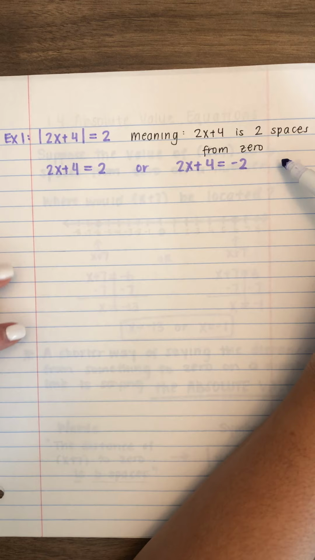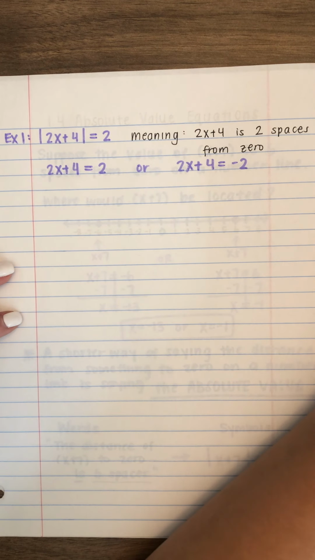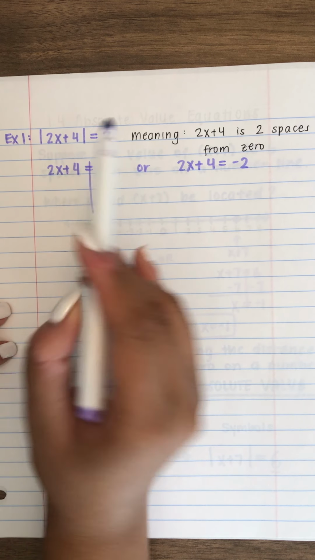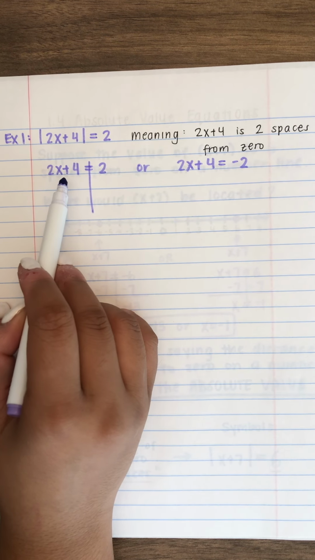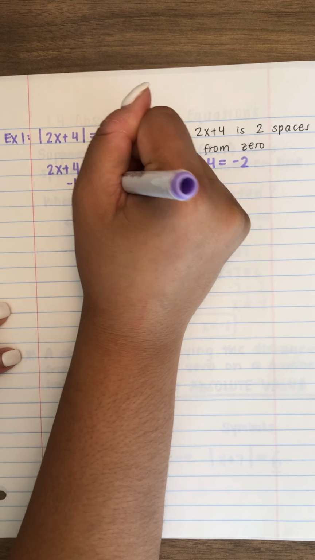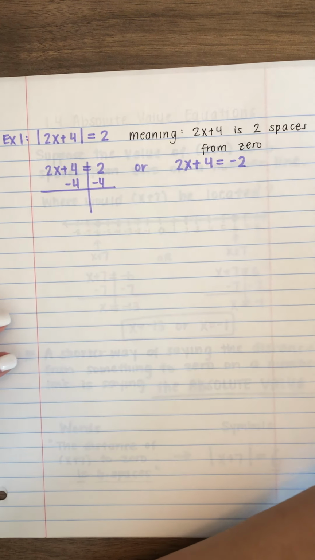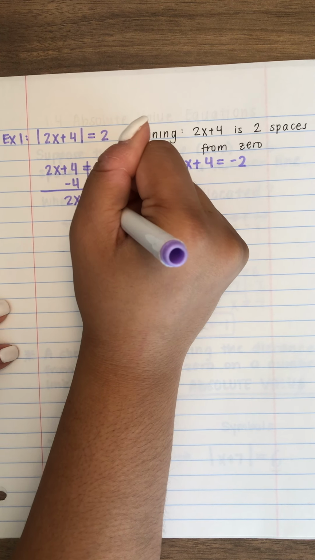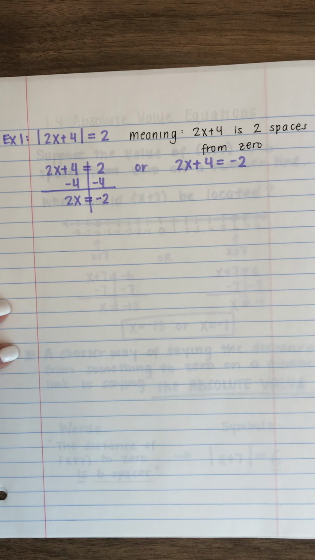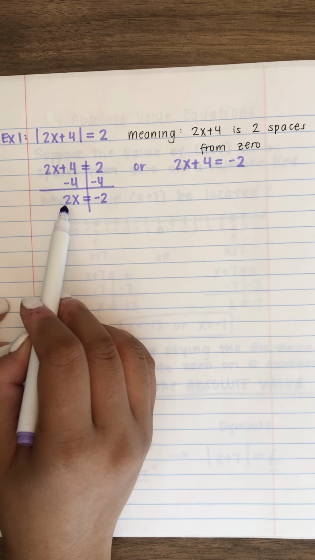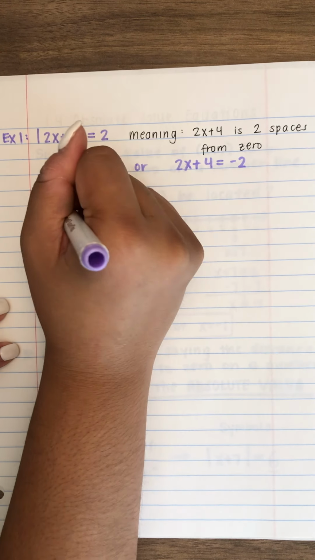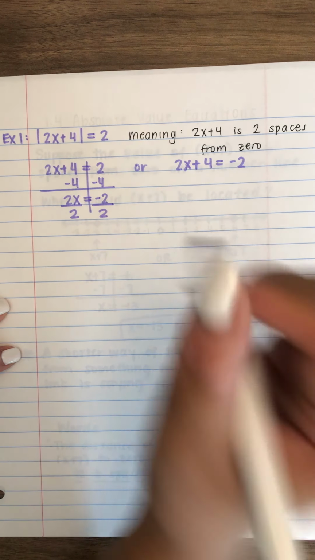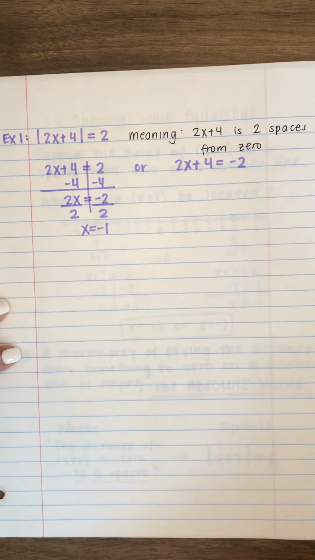Again, these are very similar equations that we've been seeing for the past couple of weeks. So again, we want to isolate our 2x by doing the inverse of adding 4. So we're going to subtract 4 from both sides, leaving us with 2x equals -2. And to get x isolated, we're going to undo this multiplication by doing division by 2 on both sides, leaving us with x equals -1.